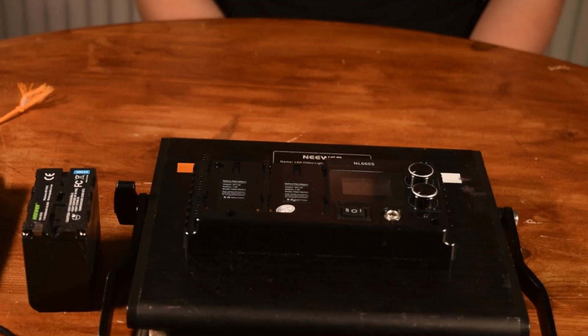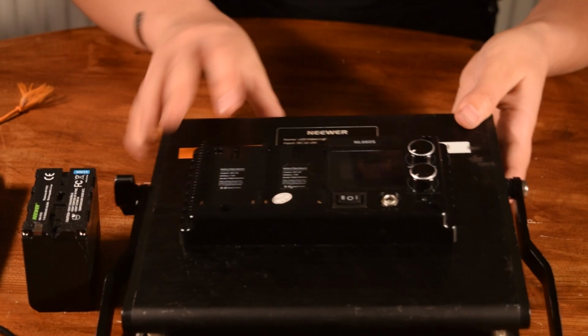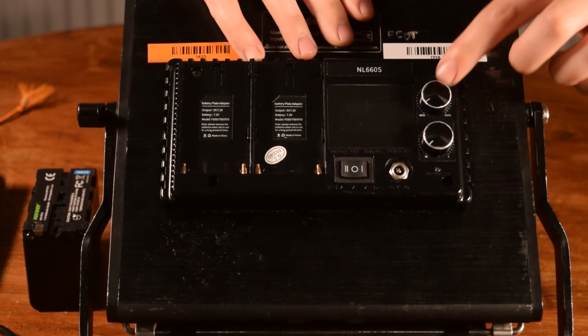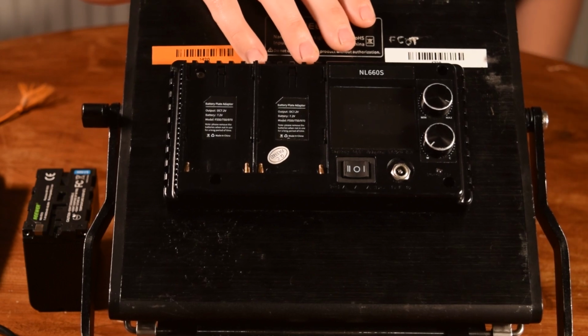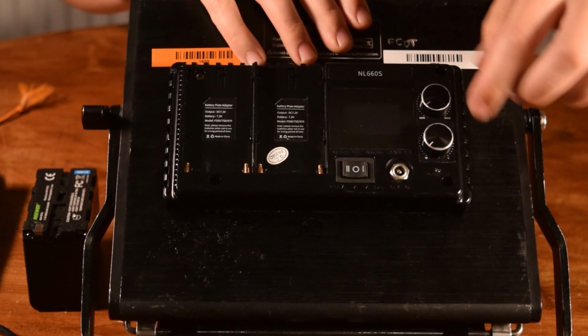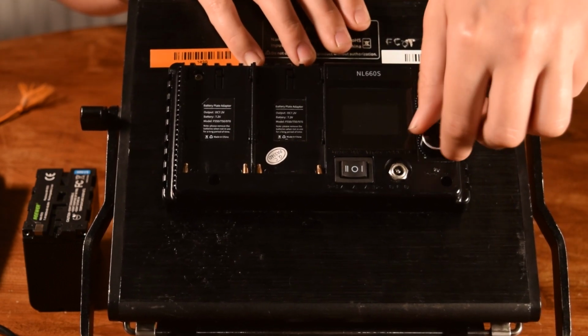And now we're on to lighting. Now, the main piece of equipment we're going to be focusing on here is the LED panel light. Now, there are two dials at the back of the LED panel light, one at the top that controls the brightness of the light, and one at the bottom that controls the Kelvin temperature of the light.